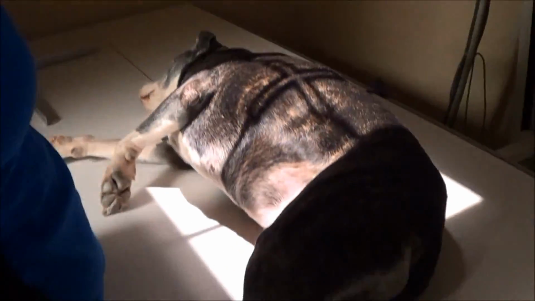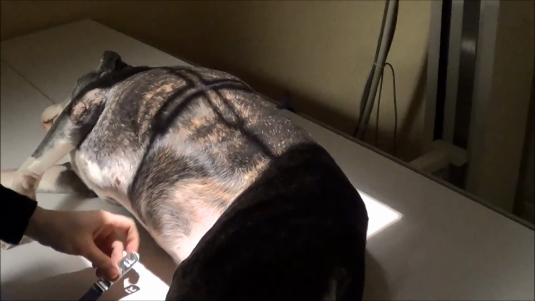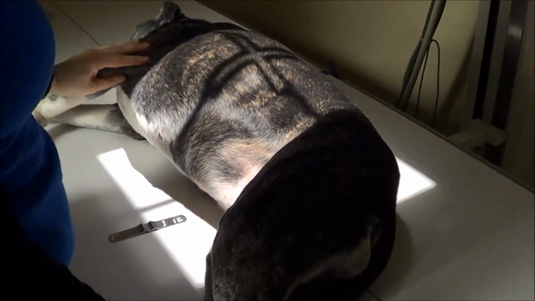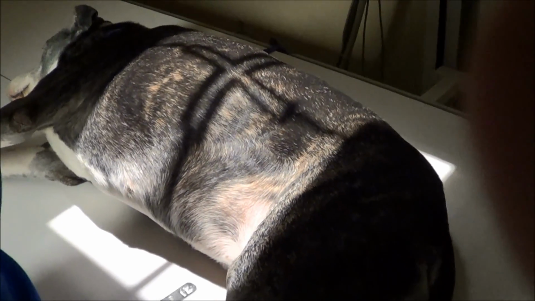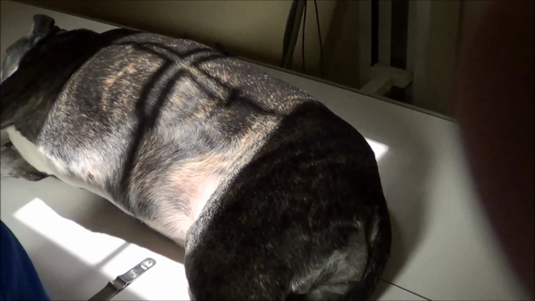You want to make sure the crosshairs are at the last rib, just where you measured, to make sure you get everything in the abdomen. Make sure your marker is in there, either the left or the right. And once you get them in position, you want to collimate down to reduce as much scatter radiation as you can.